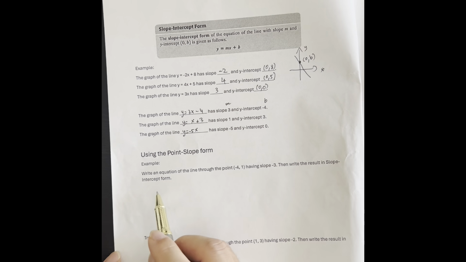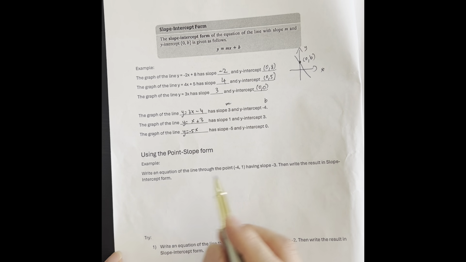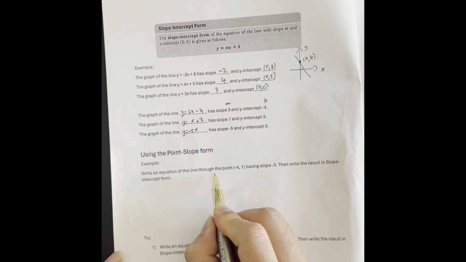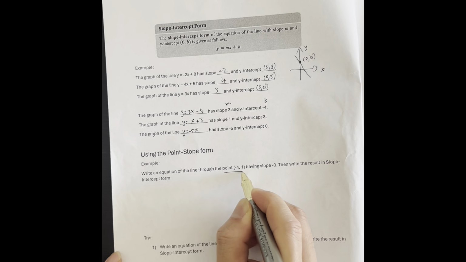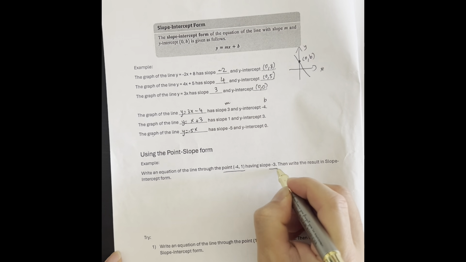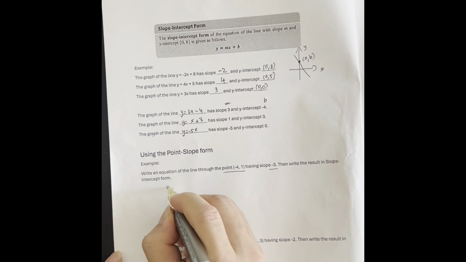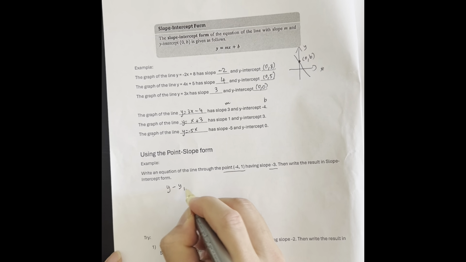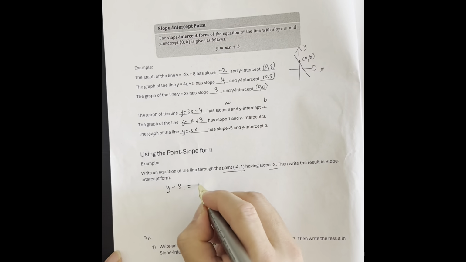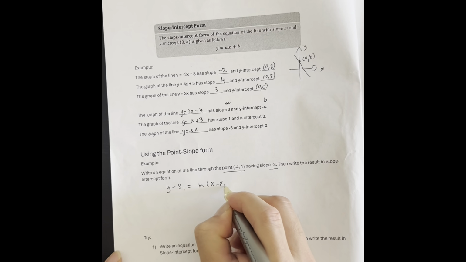These three forms, each of them can be converted from one form to another. So for example, we can start with the point slope form and then convert it to slope intercept form. This line passes through the point negative 4, 1 and has slope negative 3. With this information, we can use the point slope form: y minus y1 equals m times x minus x1.